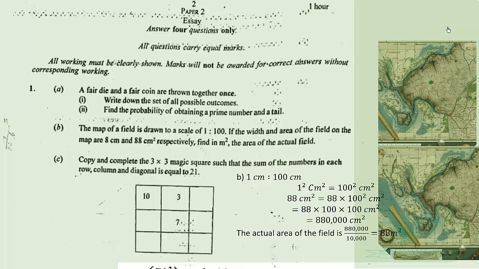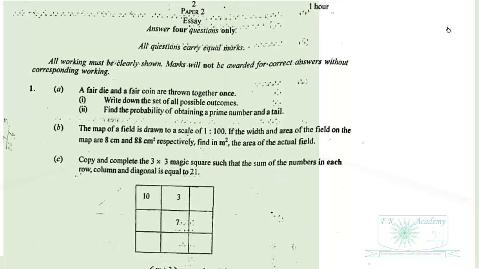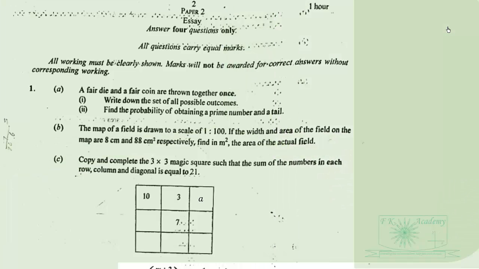Then the C part of question 1 is a magic square. We have to copy and complete the 3 by 3 magic square such that the sum of the numbers in each column, row, and diagonal is equal to 21. So we have the first number here for us to find. We can begin with this one.